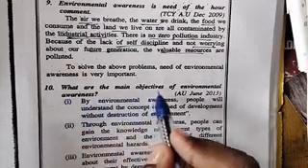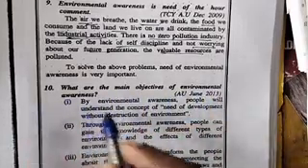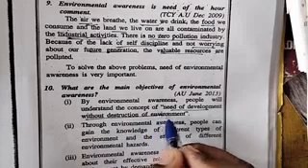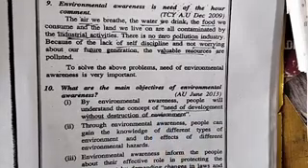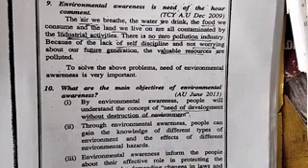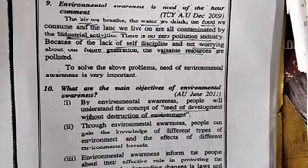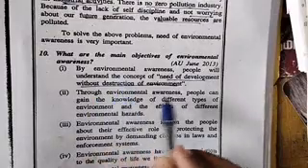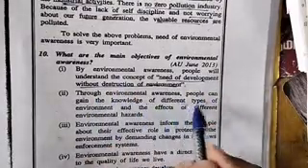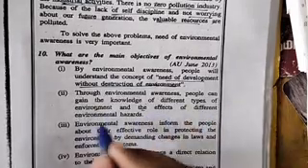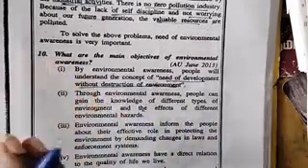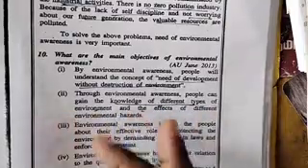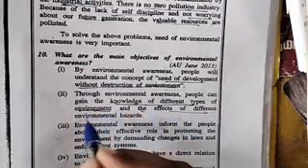So what are the main objectives of environmental awareness? By environmental awareness, people will understand the need of development without destruction of environment. This is the foremost point. Second, through environmental awareness, people can gain knowledge about different types of environment and the effects of different environmental hazards.